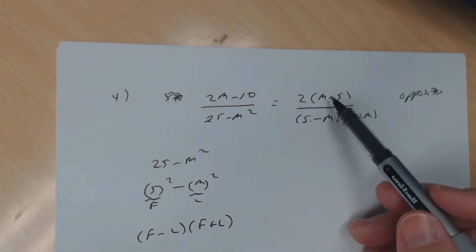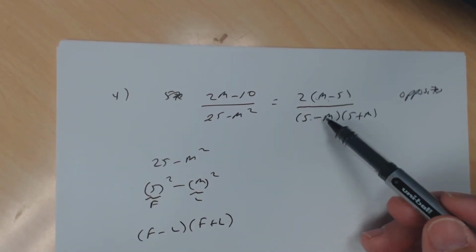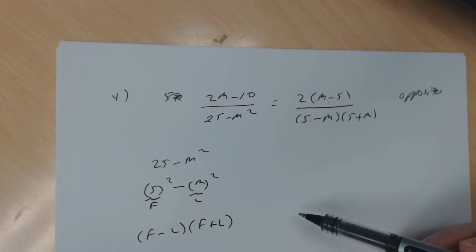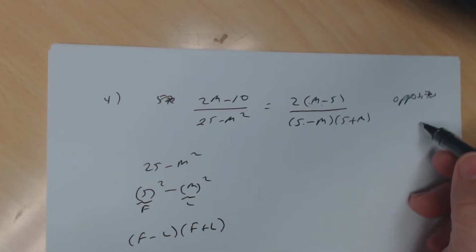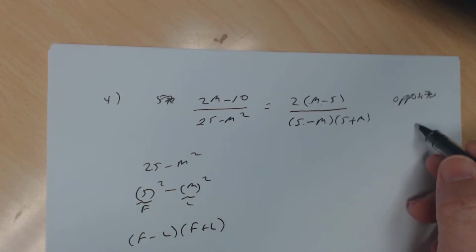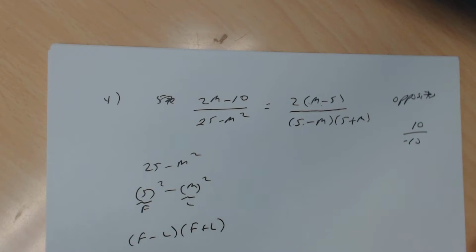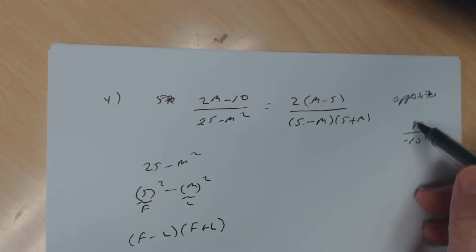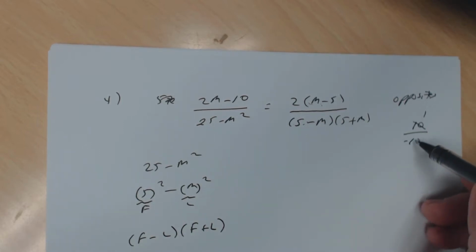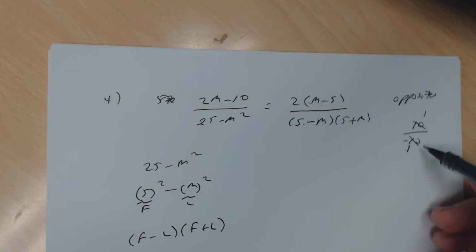So the opposite of m is negative m, and the opposite of negative 5 is positive 5. So they're opposites. Remember in a previous lesson when we talked about opposites, let's say 10 divided by negative 10. I said 10 divided by 10 is 1, 10 divided by negative 10 is negative 1. And so I got 1 divided by negative 1, which is negative 1.